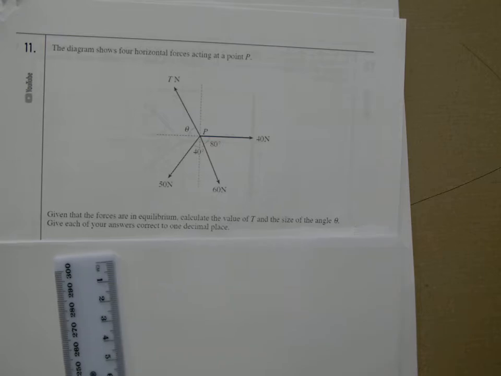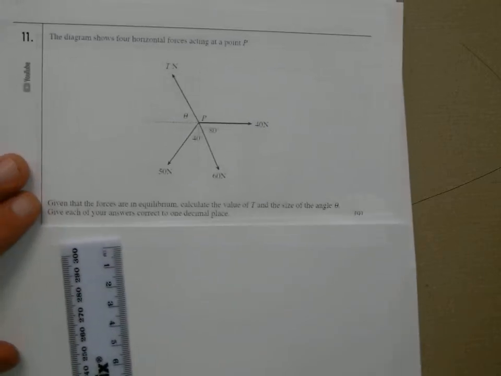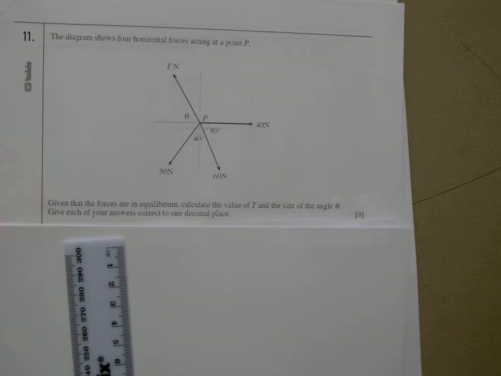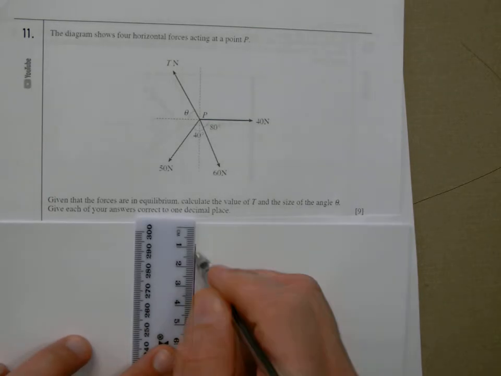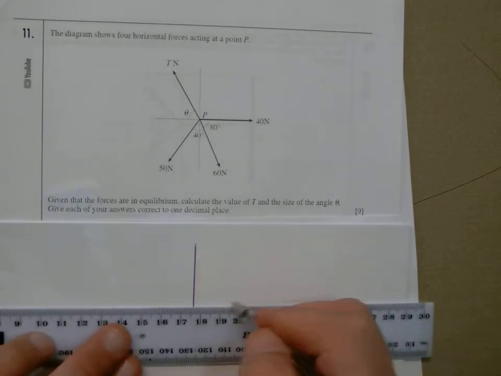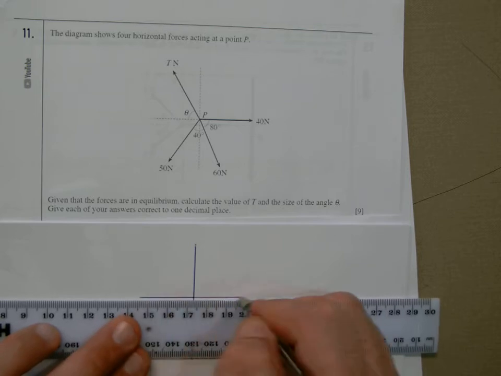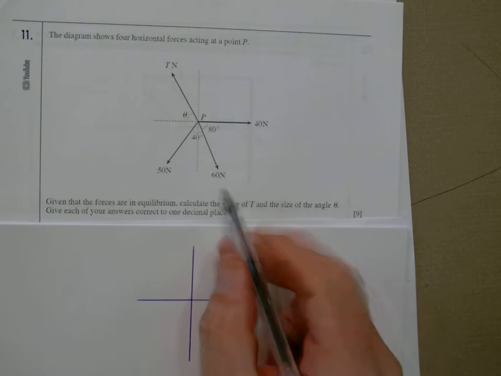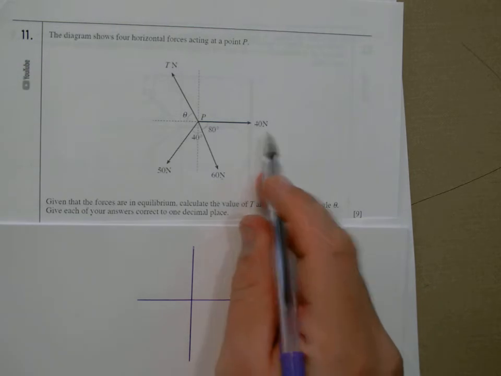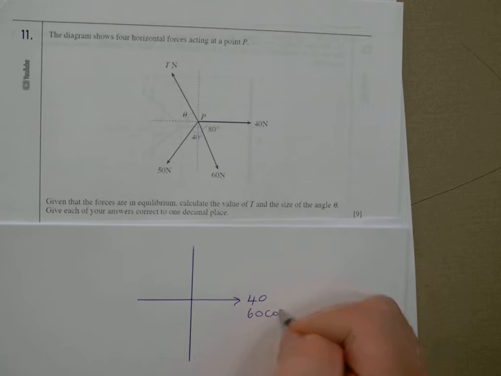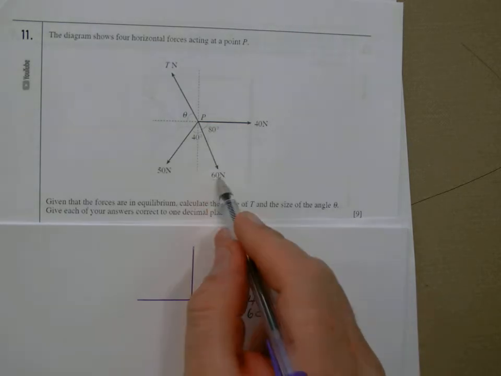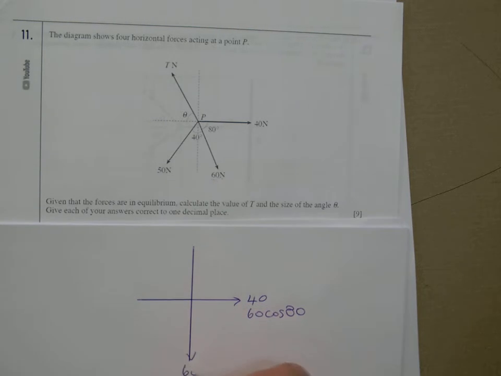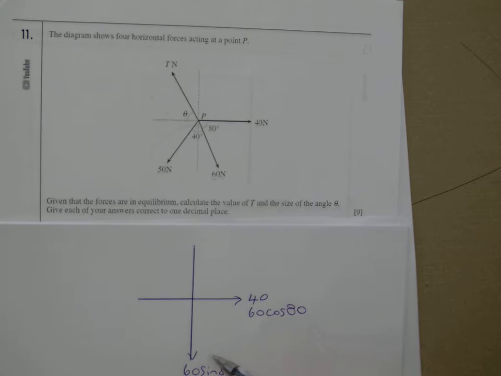Right, so in this case here, we've got all forces in equilibrium. So we're going to resolve the forces to begin with. We've got 40 going this way to start with. That's the easy one. The 60 then resolved in the x direction will be 60 cos 80, won't it? And the angle is 80, so then it'll be 60 sine 80 in the negative y direction here.